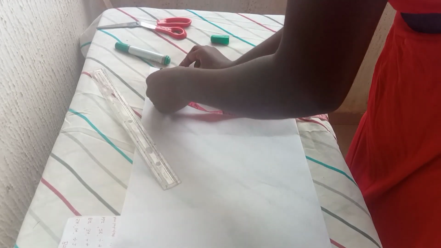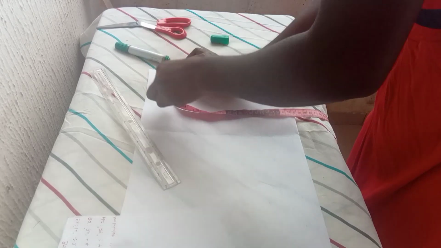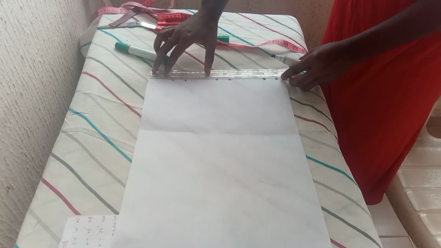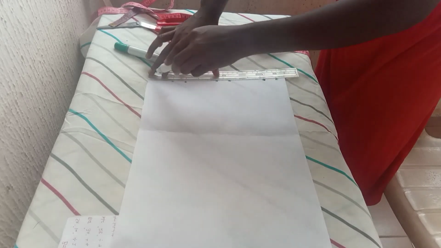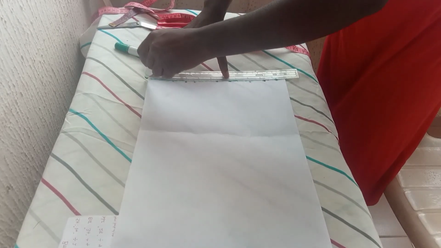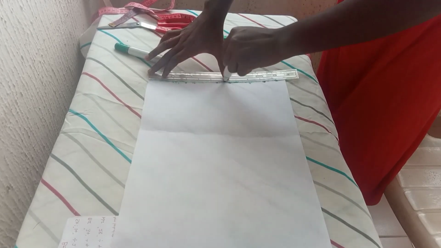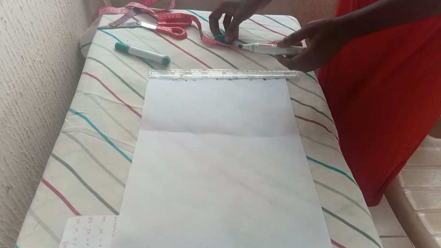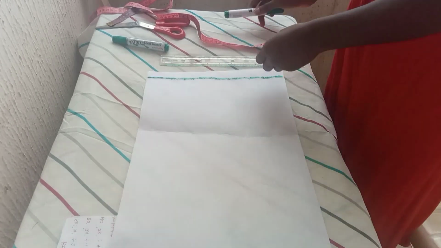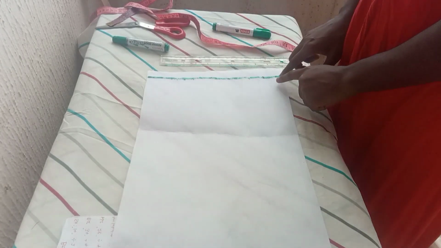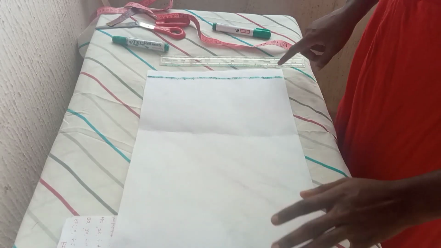It will be of help to you while drafting out your final material. So from here, this is where we are going to take every other measurement down.